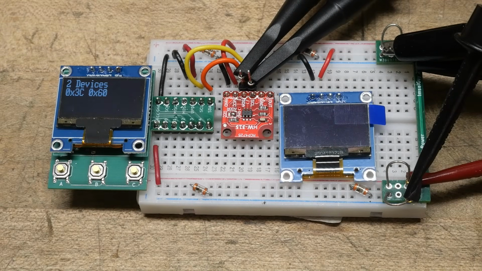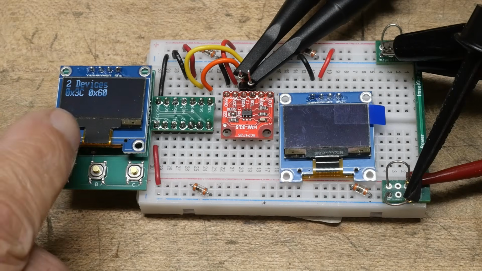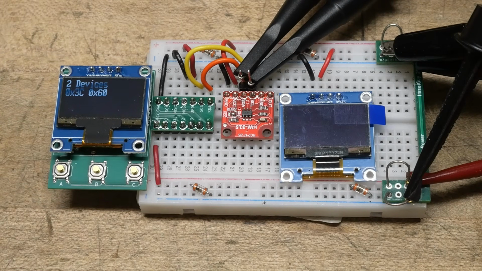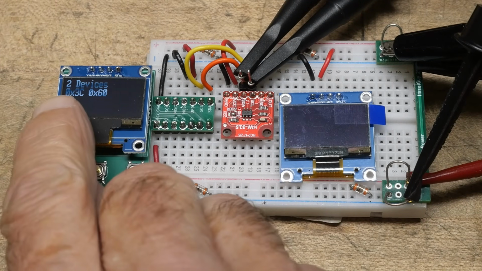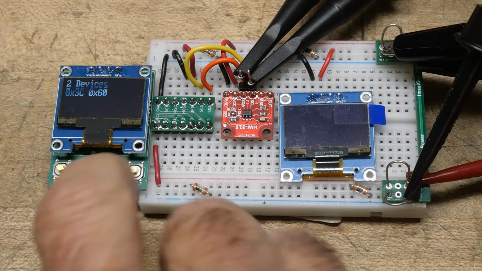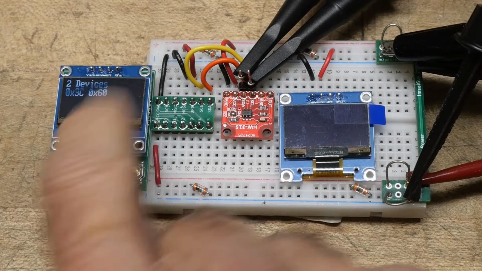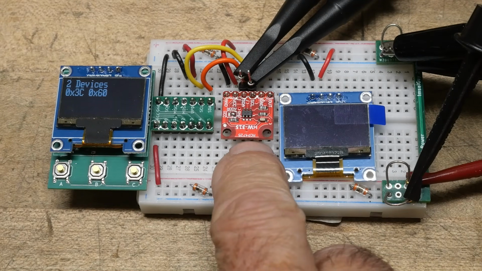All right, I did a video yesterday on this I2C sniffer. It interrogates the bus and sees what devices are on the I2C. So it goes through all of the different addresses and sees what's out there. And it finds two devices, one at 3C and one at 60. 3C is the actual I2C address for this display, and 60 is this little chip over here.